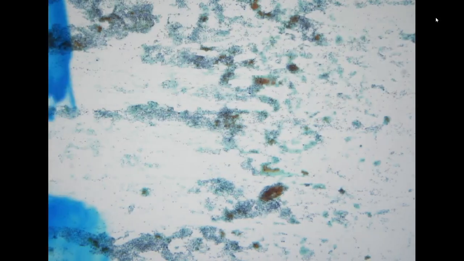So the next specimen is also unusual. It is a 68-year-old female with pleural effusion. She had a past history of primary lung adenocarcinoma, biopsy proven, and it was diagnosed like 6 months before this specimen. So this is a pleural effusion specimen.